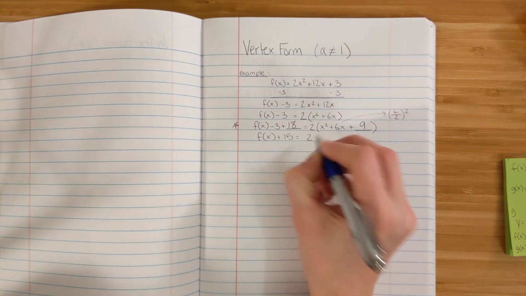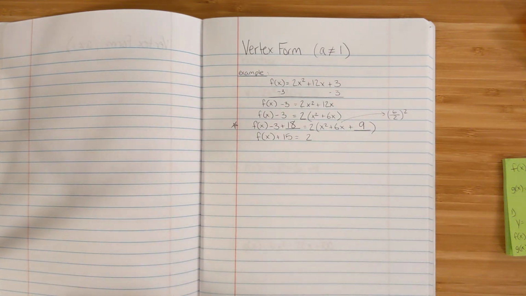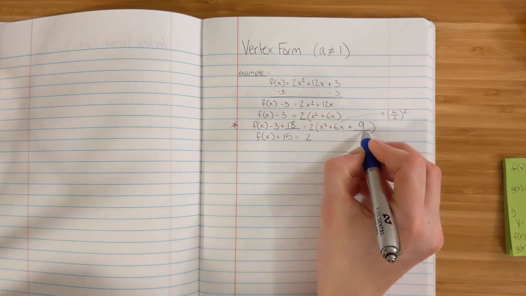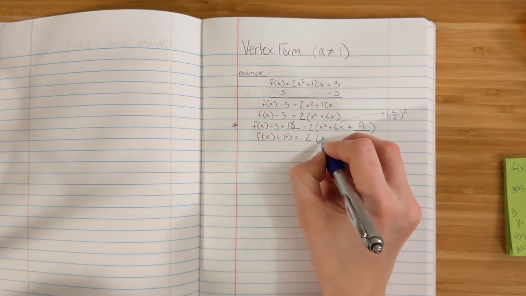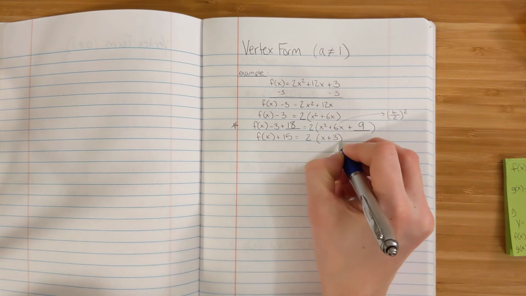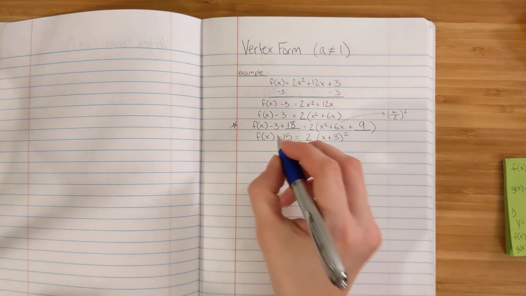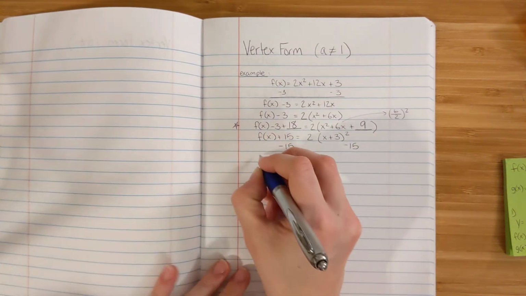On the right-hand side, we can go ahead and factor this perfect square trinomial just like we have every other trinomial in the past couple of lessons. I'm going to think what multiplies to positive 9 that adds to positive 6, or I'm simply going to take half of the b term and then square the entire binomial. To finish it up, if I want it in vertex form, I want it to say f of x equals, so I'm going to subtract the 15 back to the right-hand side.